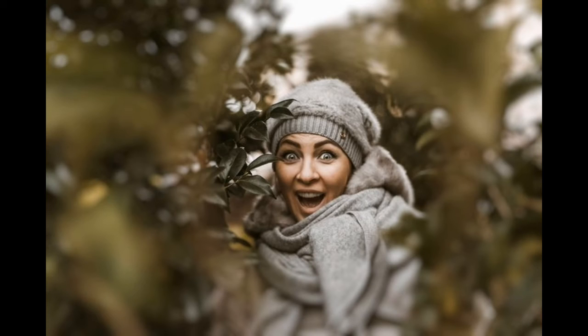Hi guys, today we are going to create this. Here is an example of the preset.